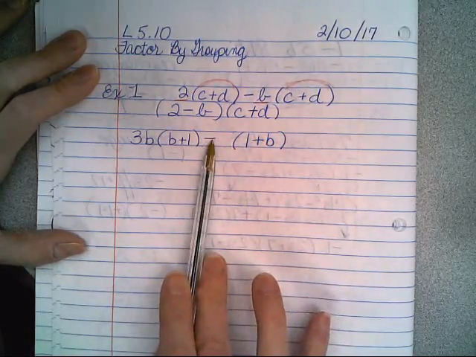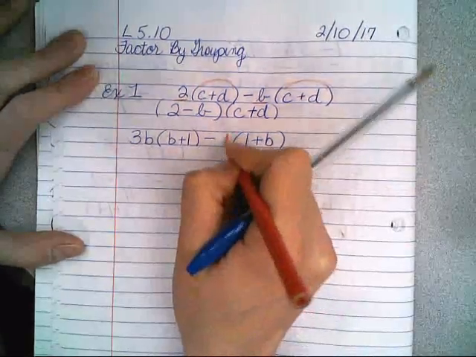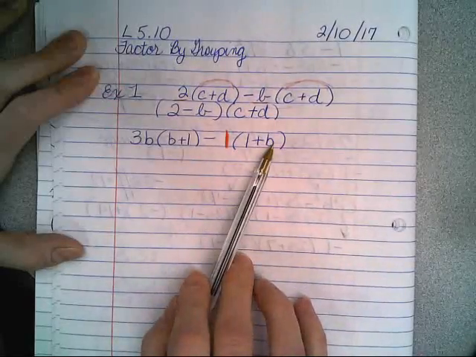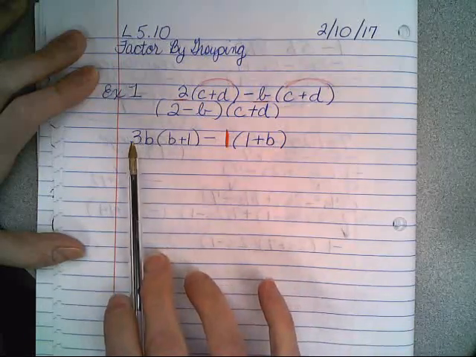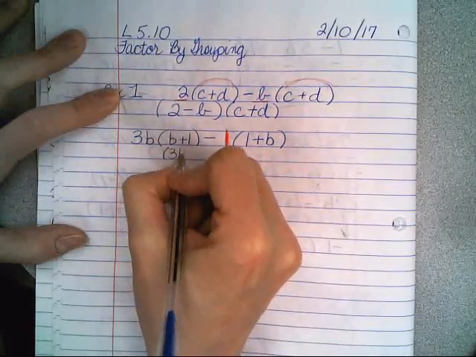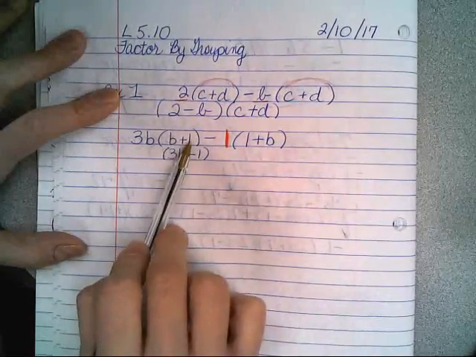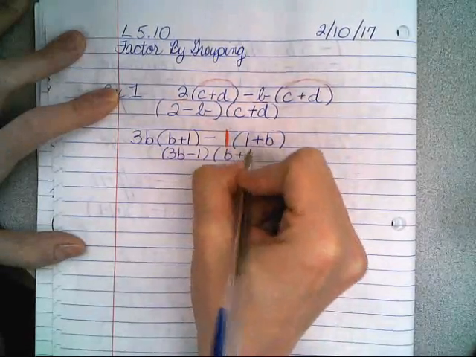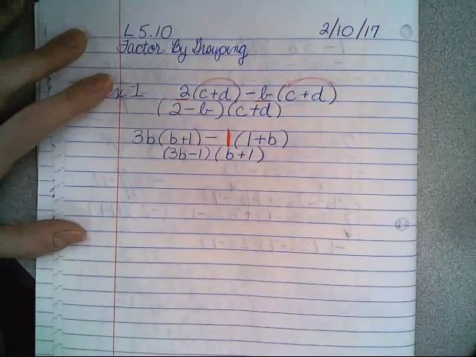This negative with no number means you have a negative 1 floating in front of this. It's kind of like a placeholder. In any case, you can now group your 3b and your negative 1 because both of them get multiplied by b plus 1, or you can call it 1 plus b, whatever. And there's your factors. So be on the lookout for that.